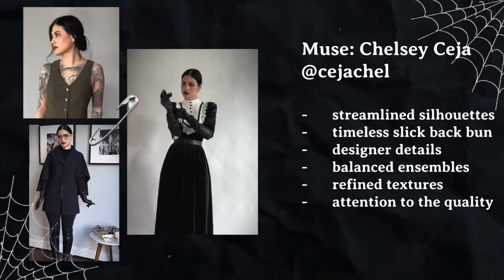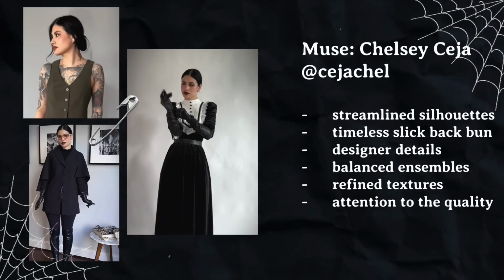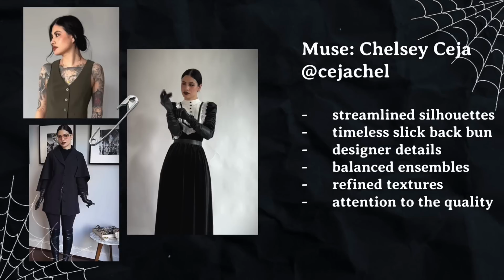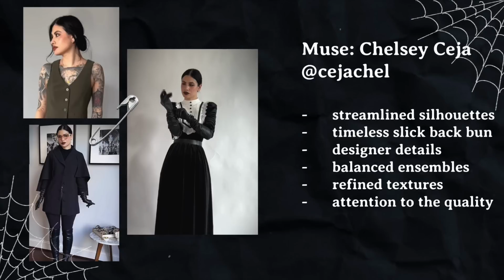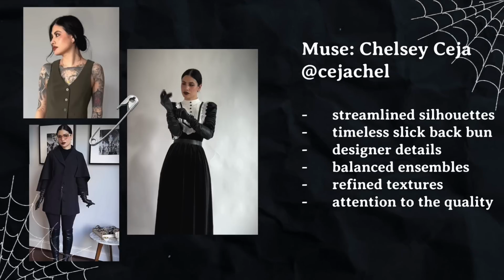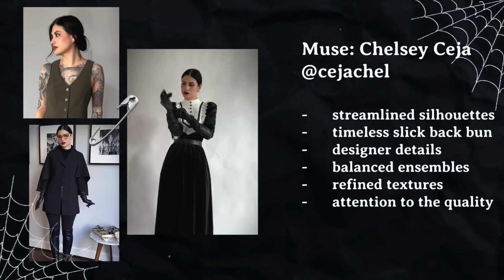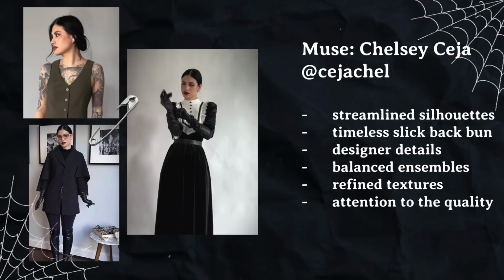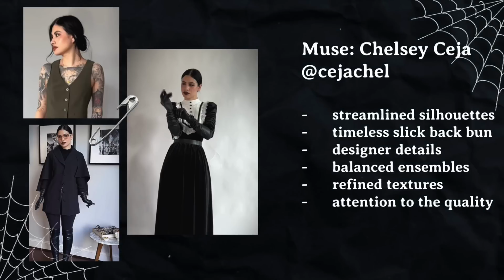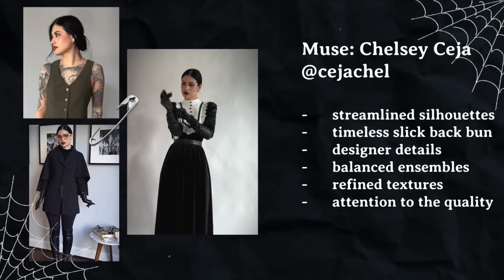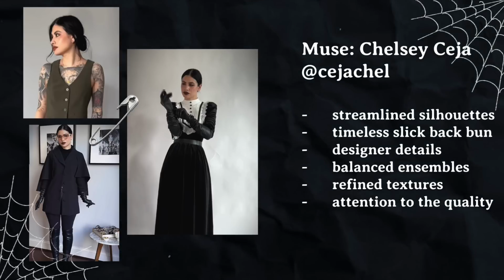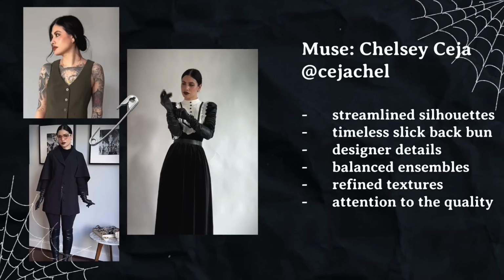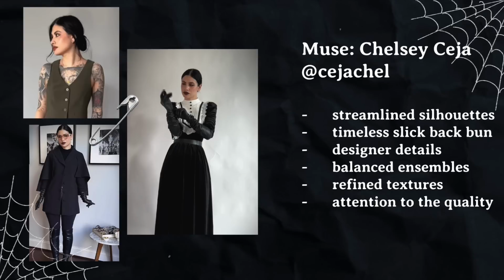Even though I do think Chelsey has a much more prominent romantic essence, I feel like classic is definitely a very close second. She is a great example of how to really honor a classic essence in a very timeless and balanced way, with refined textures, and she knows how to play around with designer details. She is a great example of how a classic look can always feel exciting, and there's always an attention to detail there.